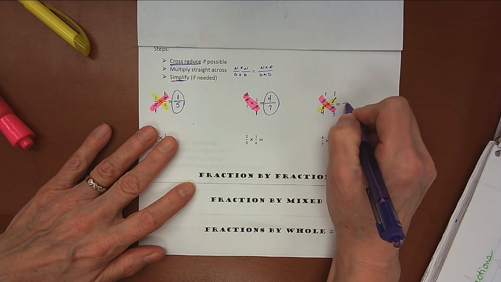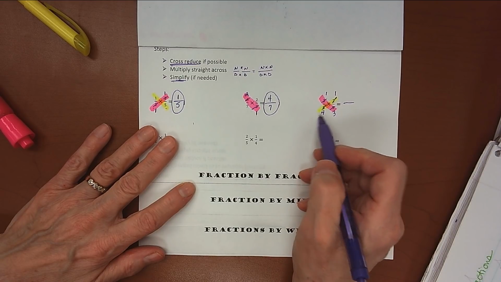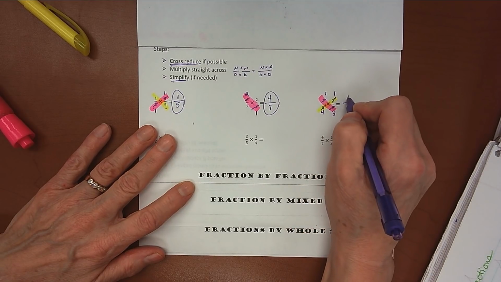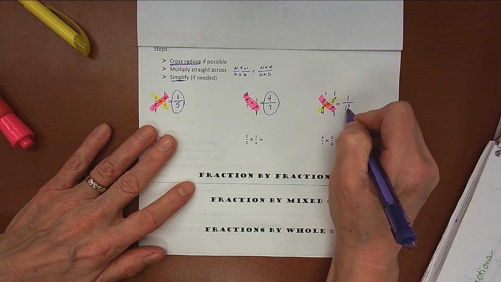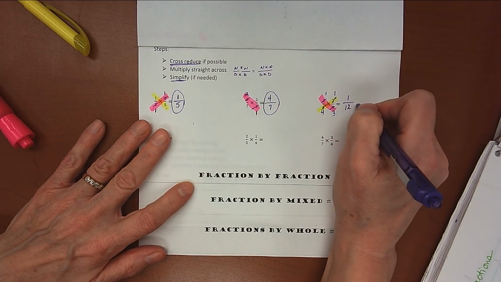Be careful with your facts here. 8 divided by 2, so it's 4. 1 times 1 is 1, and 4 times 3 is 12. And so our answer there is 1/12.